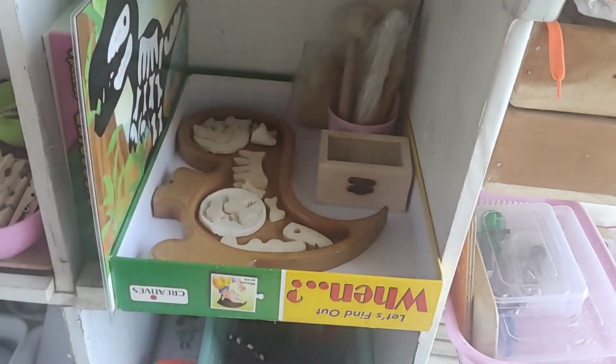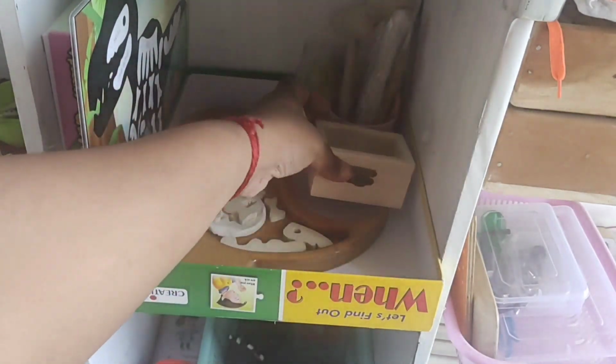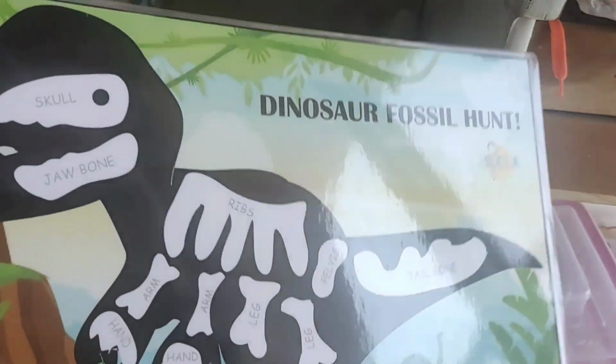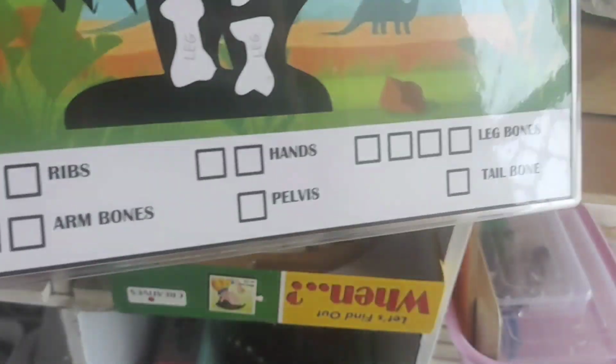I've added all the necessary tools in that small cup you see, and there's also a very cute little box in front of it. With this one, you just have to find all the bones and put them inside that. Or there's also a laminated sheet where you place those bones. It's perfectly labeled, and you just have to check once you have placed the right bones.